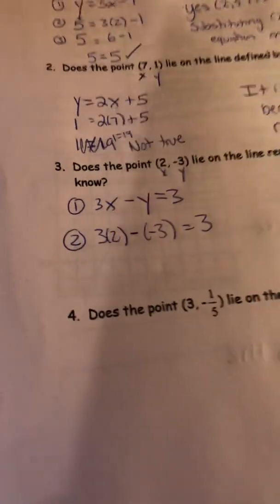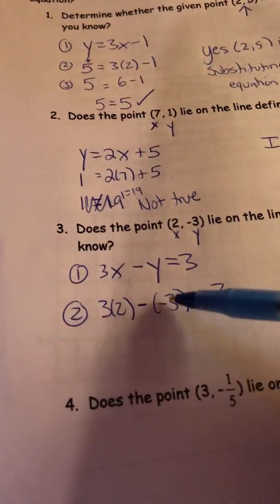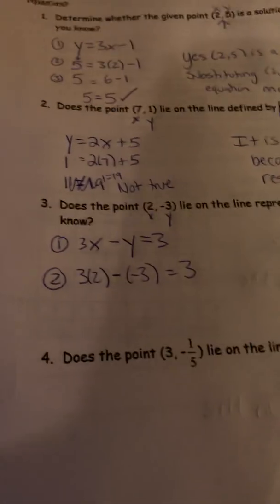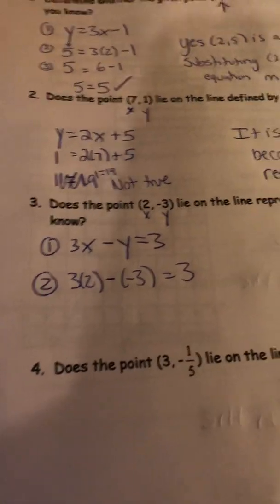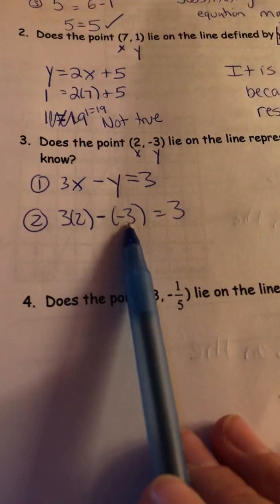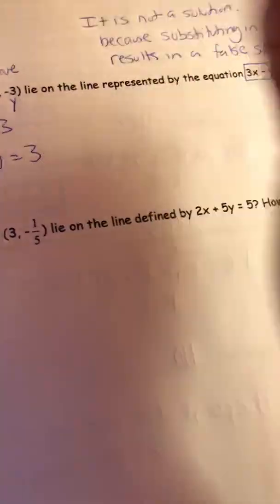I remember when this stuck for me because my teacher said you take this little dash here and this little dash here, and they kind of come together and make a plus. Subtracting a negative is the same as adding a positive. So we could just say 6 plus positive 3 equals 3?